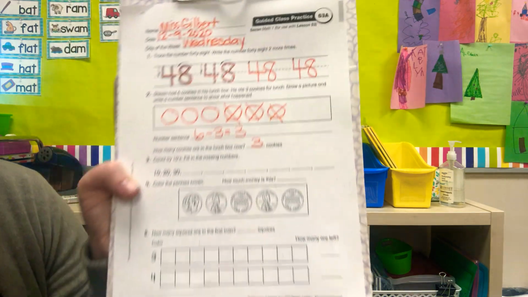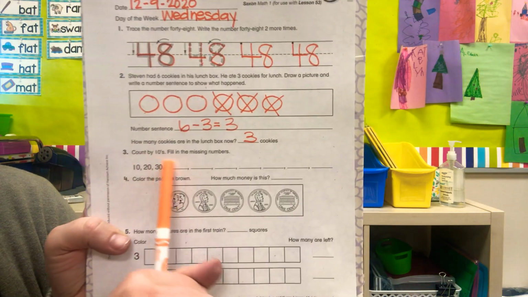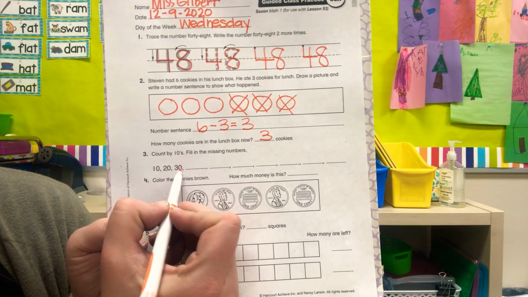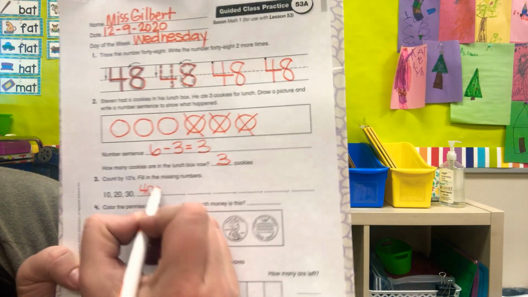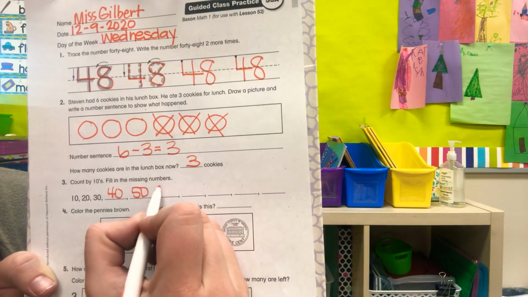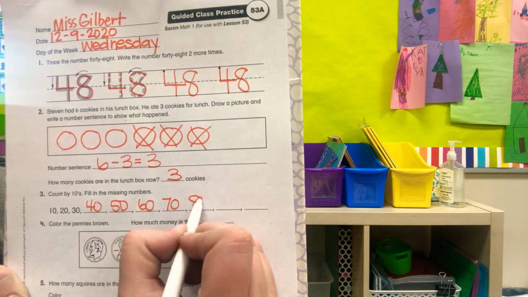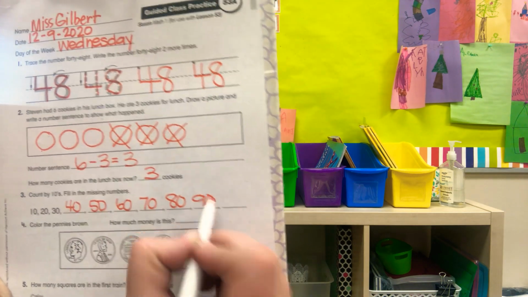3. Okay, number 3, count by tens, fill in the missing numbers. It goes 10, 20, 30, 40, 50, 60, 70, 80, 90, 100. Okay, we're taking a quick break so I can remind you about a couple things about money.